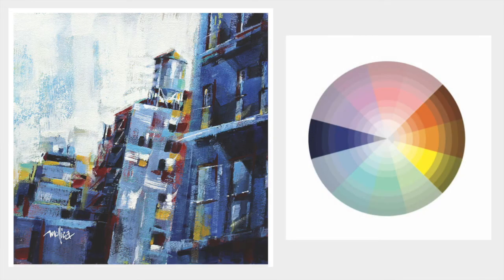Here's another example of a split complementary. So again, yellow and purple are complementary colors. They rotated that triangle slightly so that there's what looks to be a blue-purple, and then also orange, yellow-orange, and yellow are also in this composition.